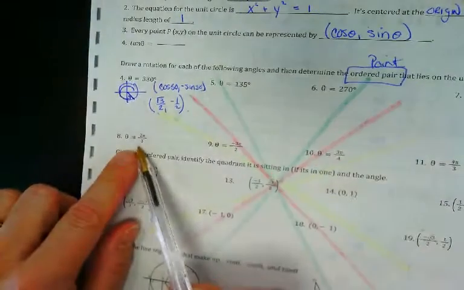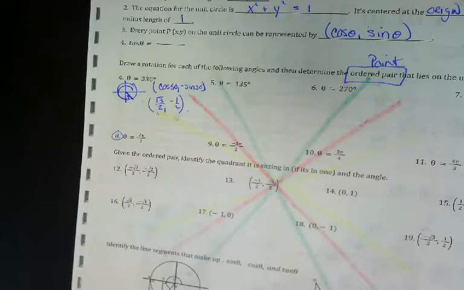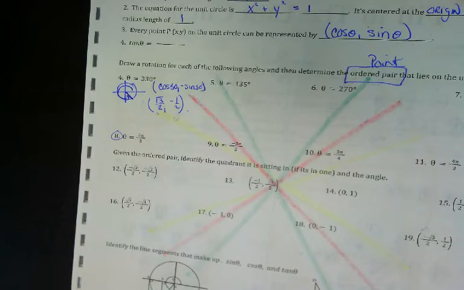try 8. 2 pi over 3. Is it easier for you in degrees? Let's just convert it to degrees. Take 2 pi over 3 and convert it to degrees for yourself. What could you multiply by? What's that? You got it.